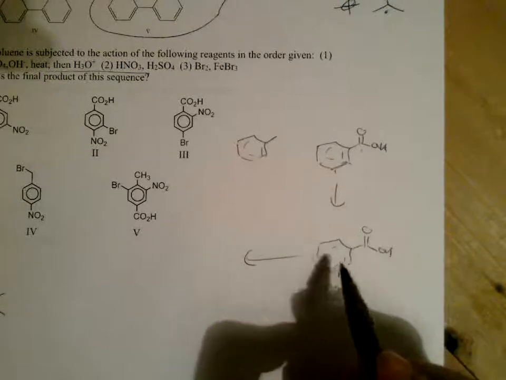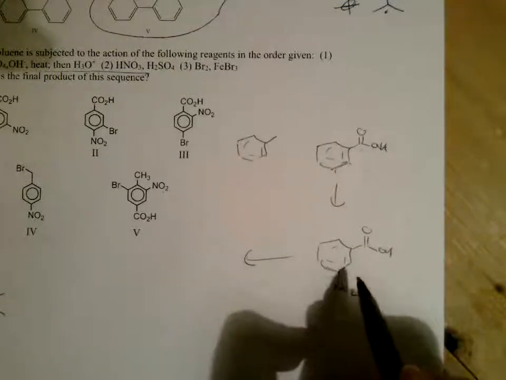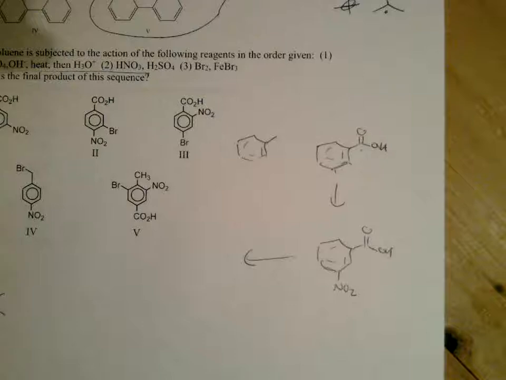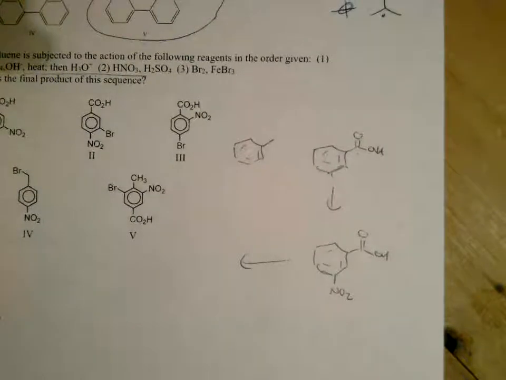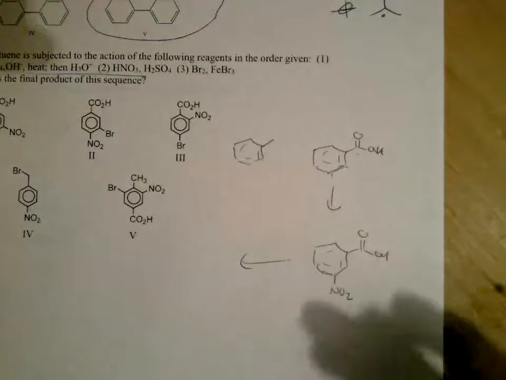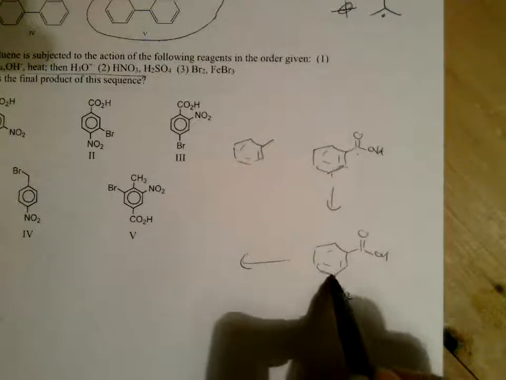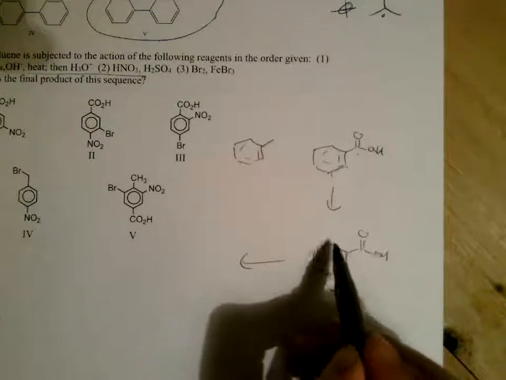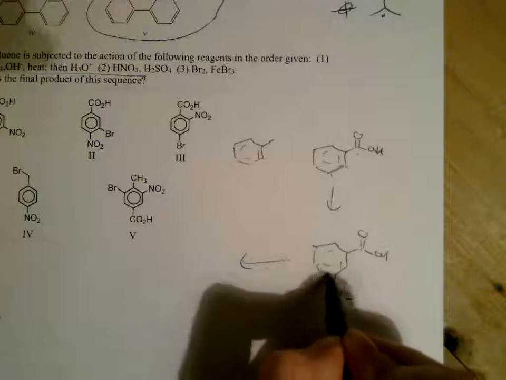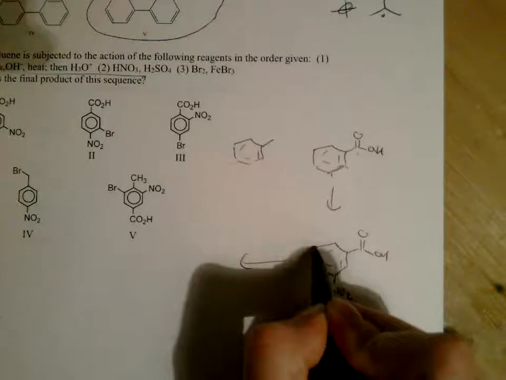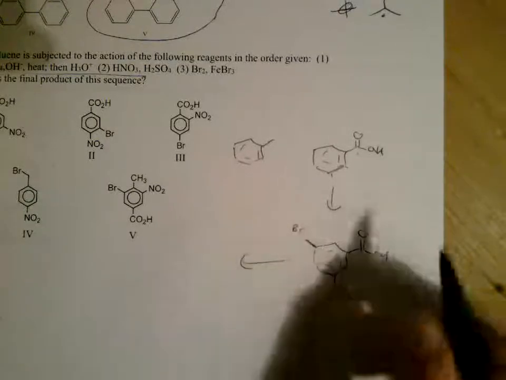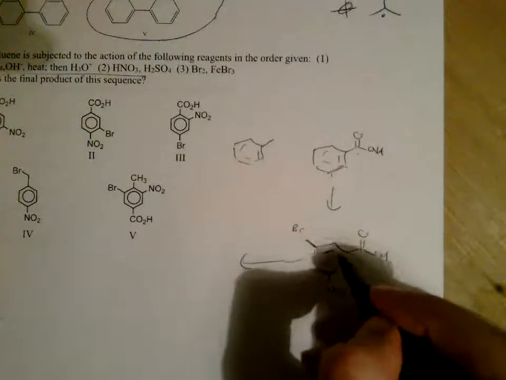Now this is a very deactivated ring, so I actually think it would be very hard for this last reaction to take place. But saying that it did, it would give a bromine meta to these. Both of these meta positions happen to be right there, so I think this would be your best bet.